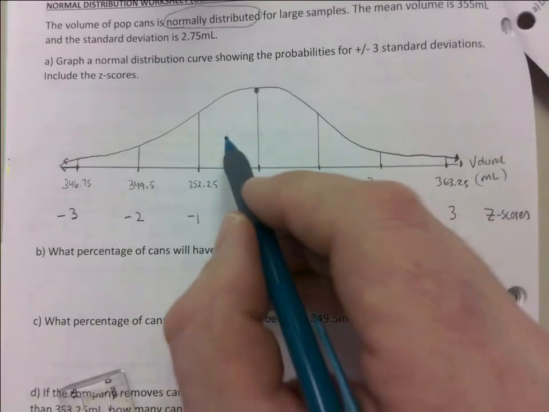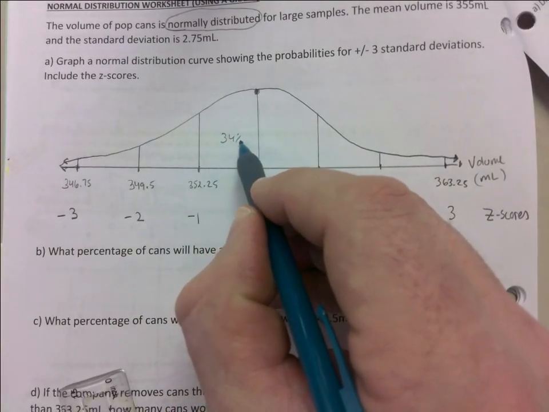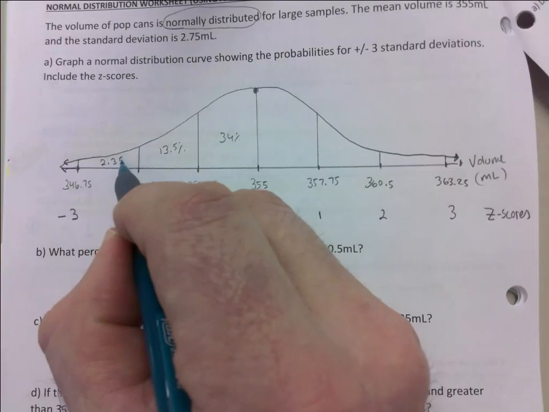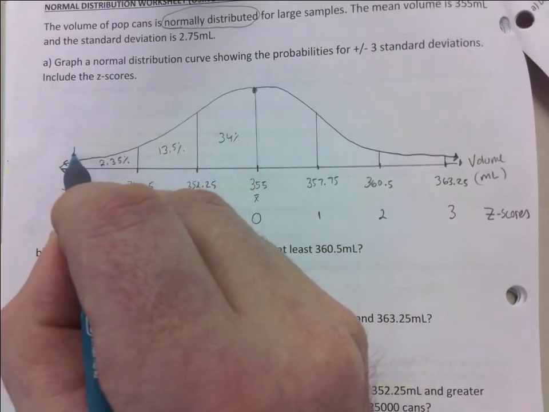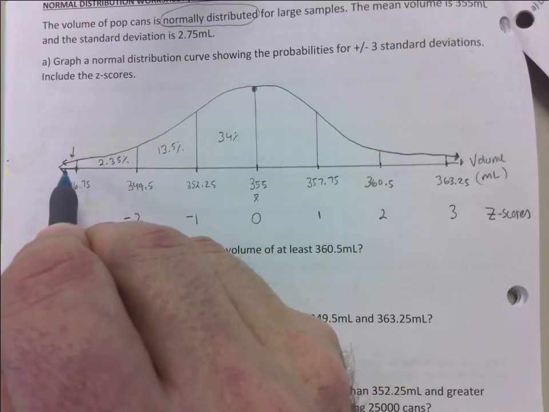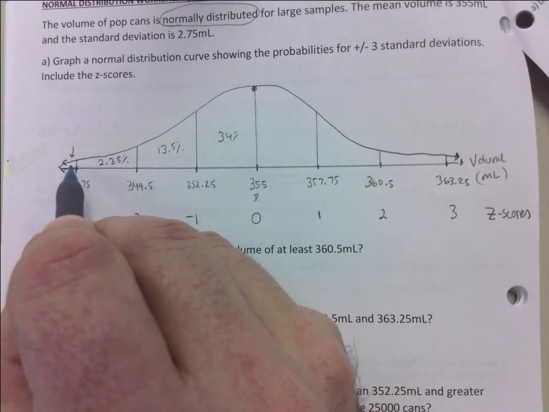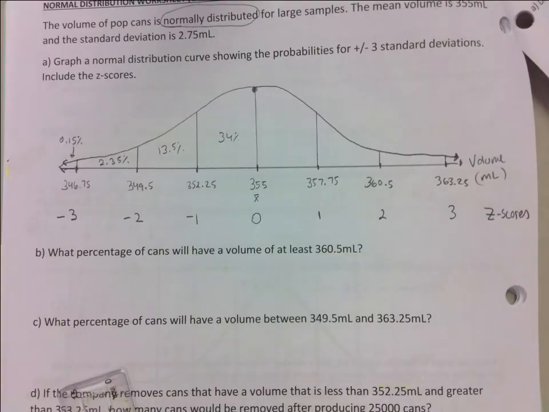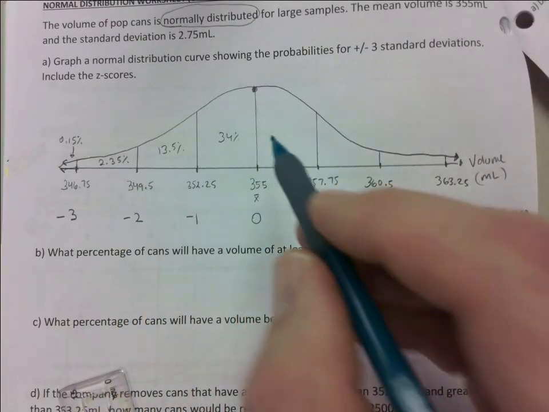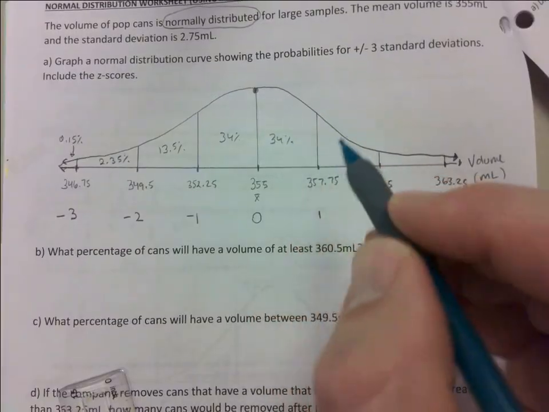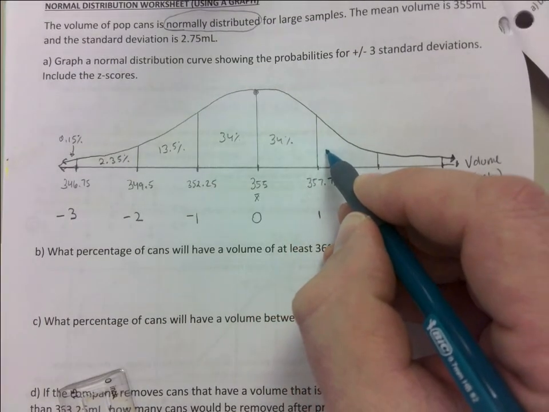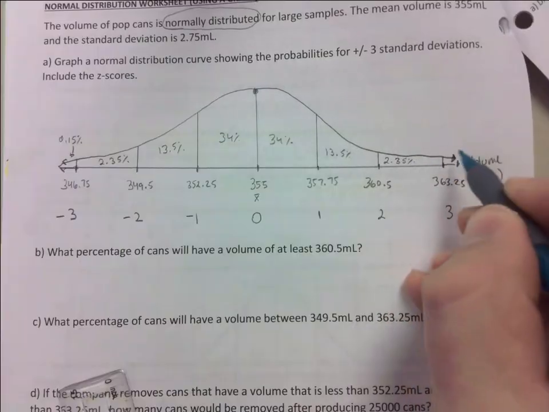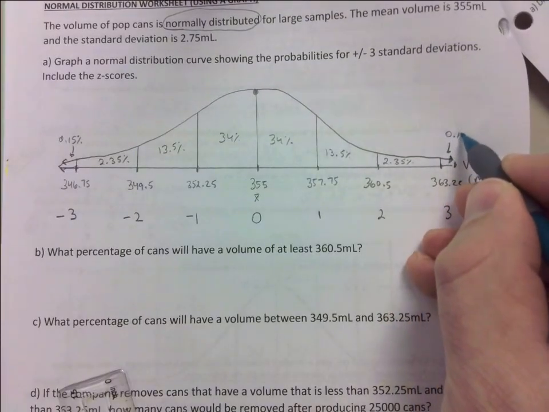Slice it up, and we know that this is 34, 13.5, 2.35, and that sliver in there, I should have probably done a better job, but in here it's 0.15. And then fold it over and do the same thing to the other side. 34, 13.5, 2.35, and an arrow 0.15 at the tails.